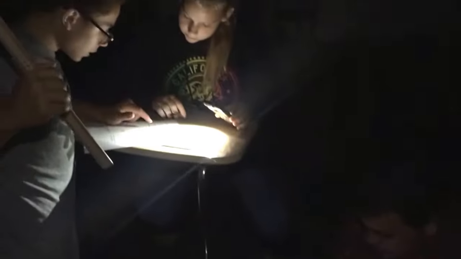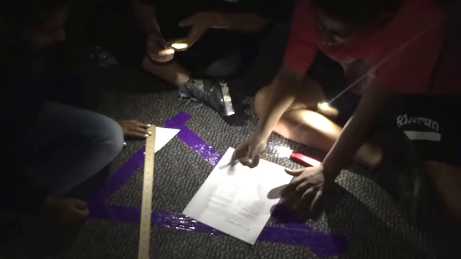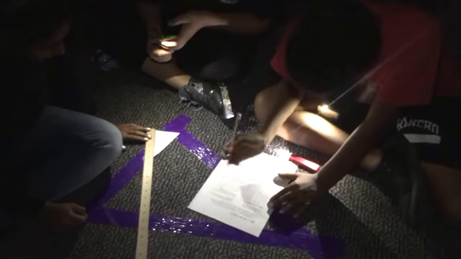You guys have a string? Make sure you have somebody who's your measurer and somebody who's your recorder. Somebody's writing, somebody's measuring, somebody's operating the light. So who's writing, who's measuring?